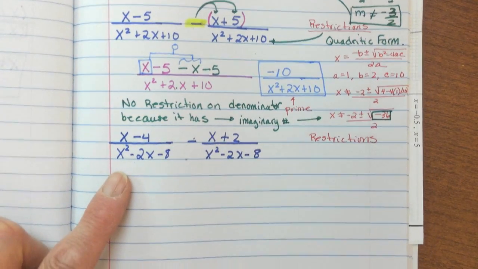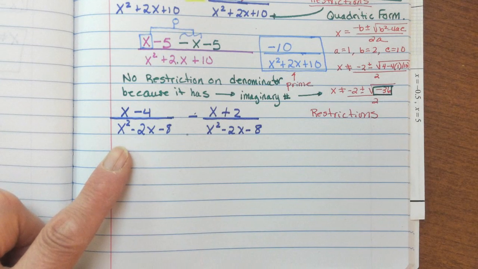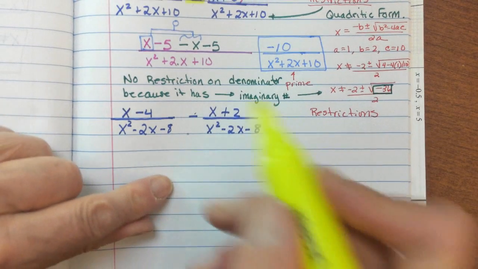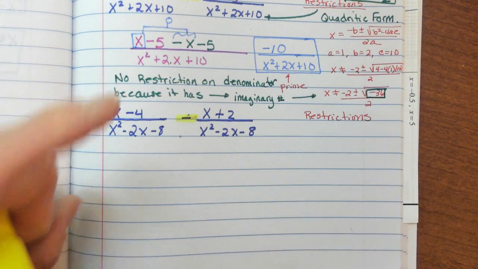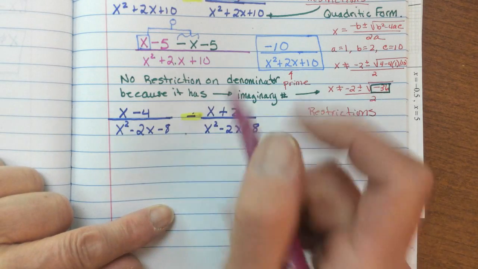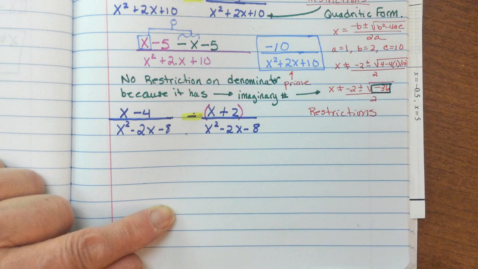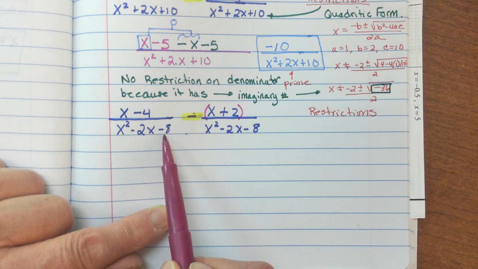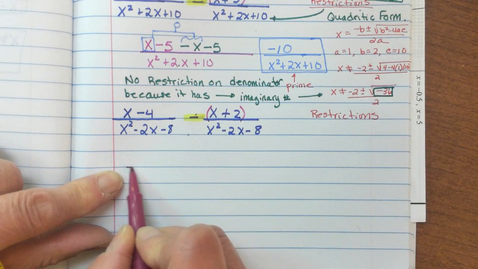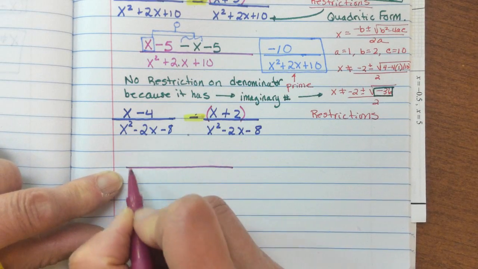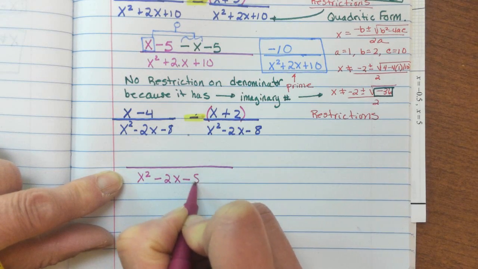So let's look at our last one that we have here. Again, we have to be careful because we have this minus. I recognize that that is going to get multiplied into the top. And I also notice that I have the same number in the denominator. So they share denominators, they have common denominators, so I can rewrite this as one fraction, x squared minus 2x minus 8.